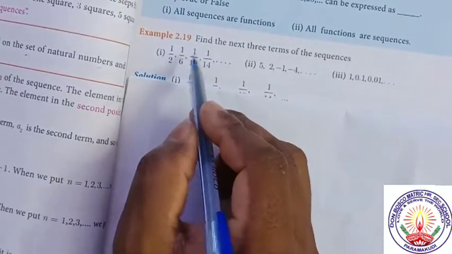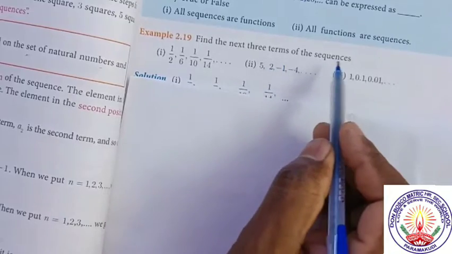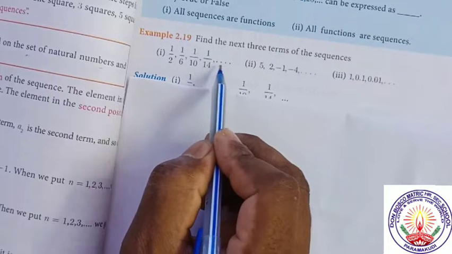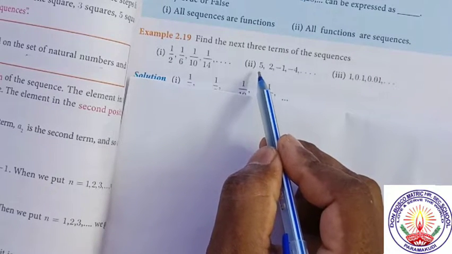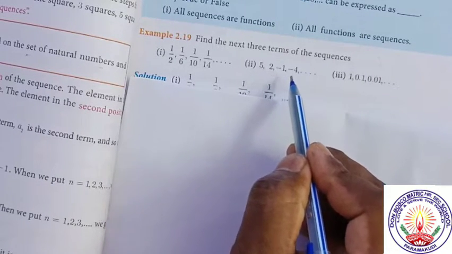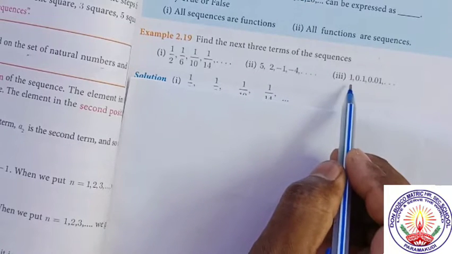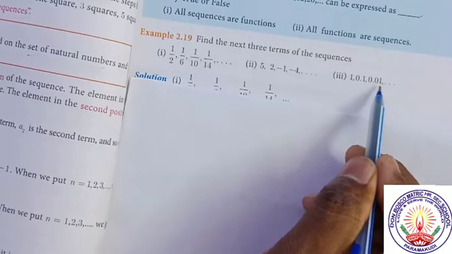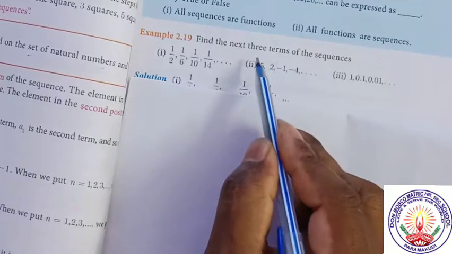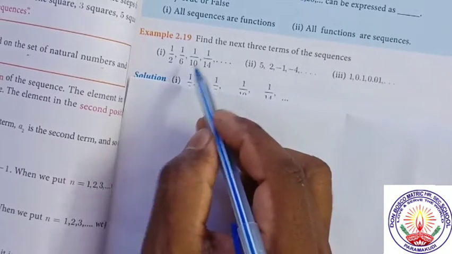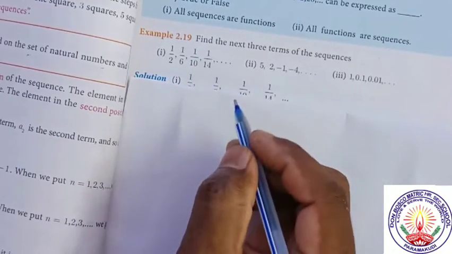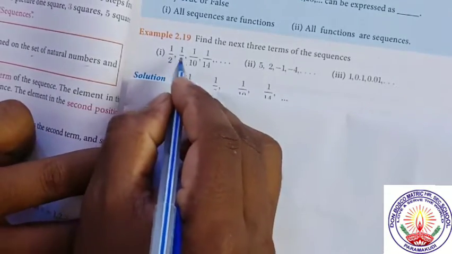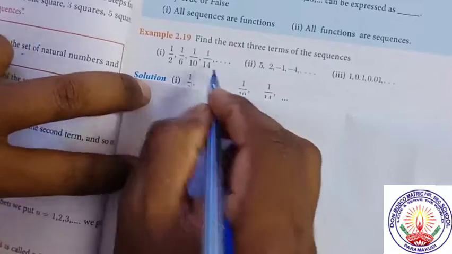Example 2.19. Find the next three terms of the sequences. First one, 1 by 2, 1 by 6, 1 by 10, 1 by 14, etc. Second one, 5, 2, minus 1, minus 4, etc. Third one, 1, 0.1, 0.01, etc. Our question is to find the next terms. We have to assume the sequence and find the next three terms. So first one, 1 by 2, 1 by 6, 1 by 10, 1 by 14.